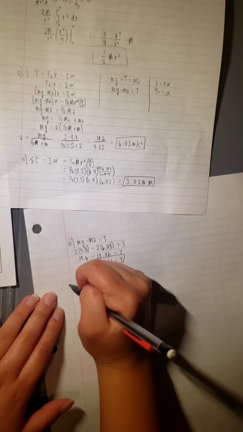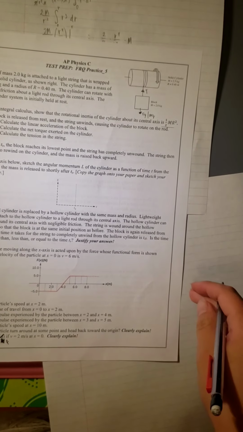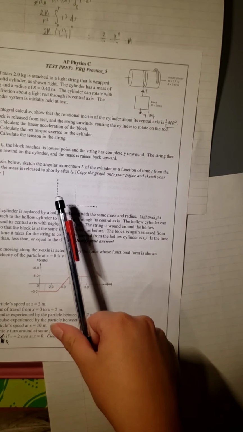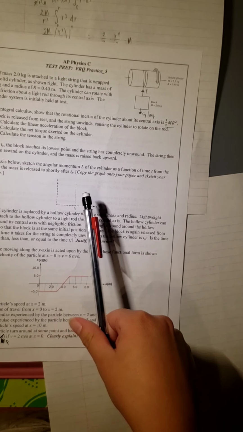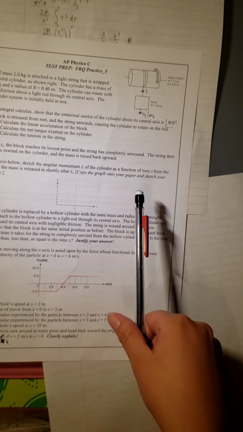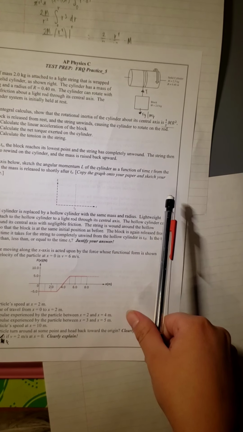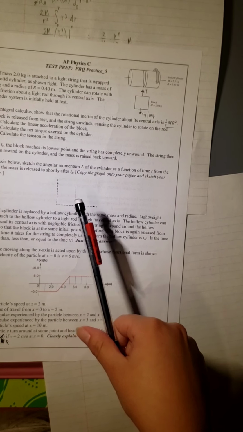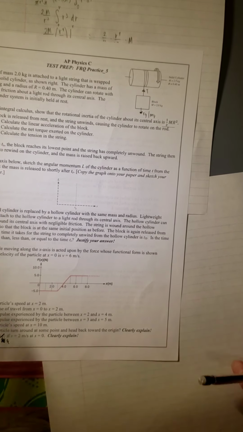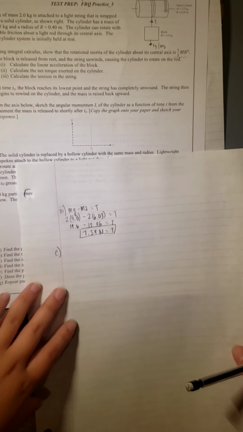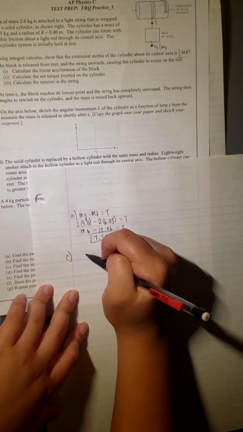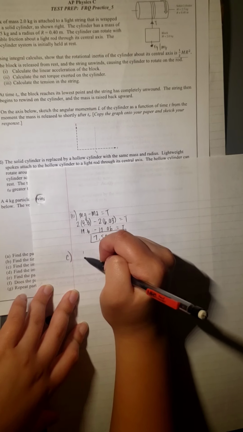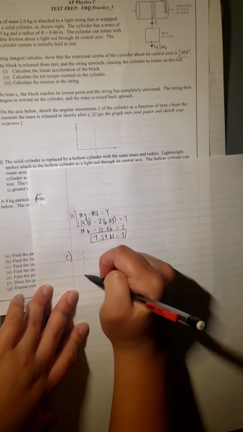Now moving on to part C. So, on the axis below, sketch the angular momentum of the cylinder as a function of time from the moment the mass is released to shortly after TS. So let's go ahead and copy this graph as best as we can.